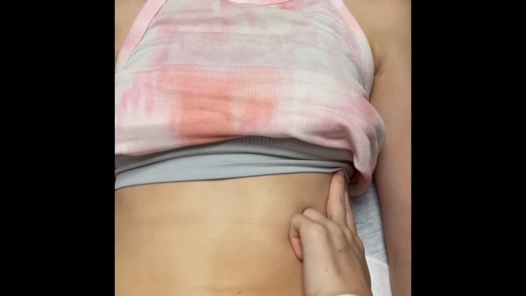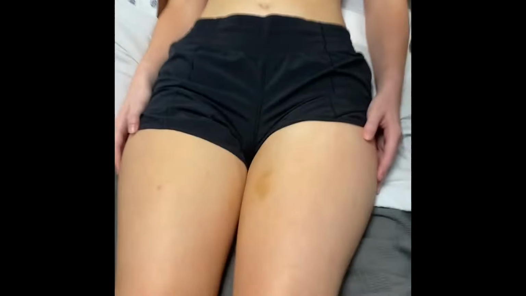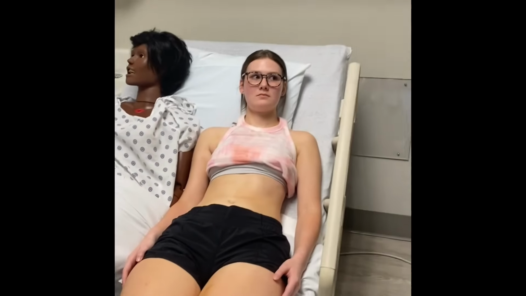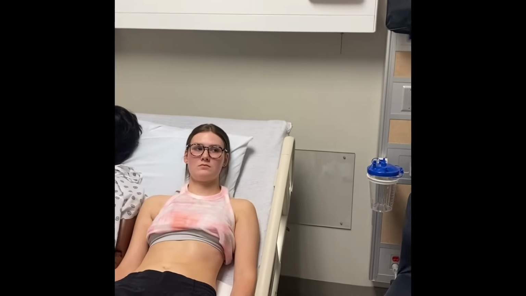Okay, and now I'm going to palpate. 15 seconds by 4, so it was a 14. S1 and S2 were also heard. No murmurs or gallops present.